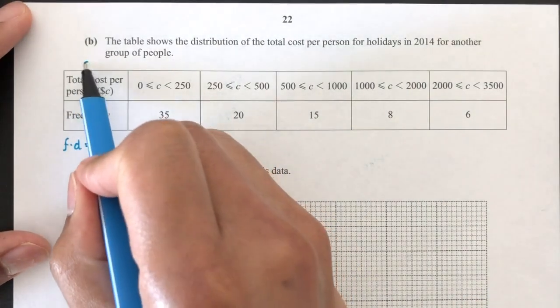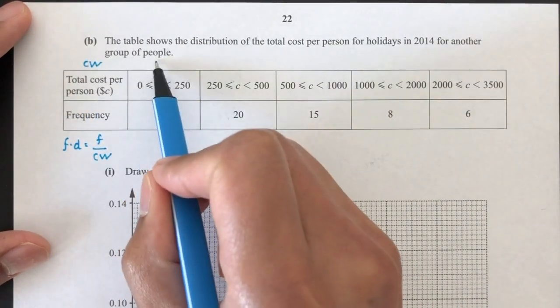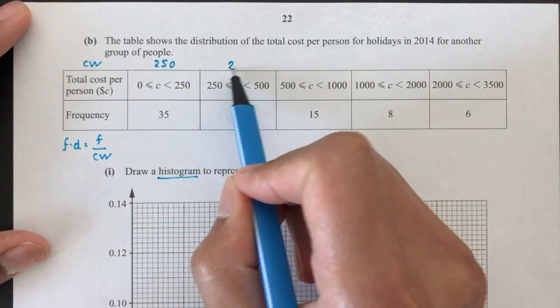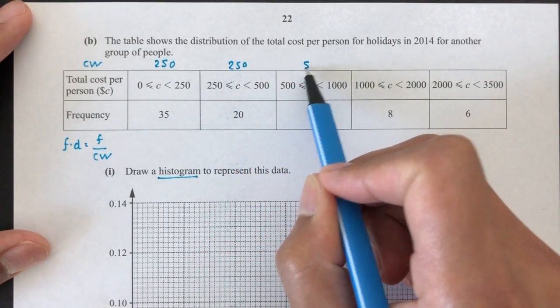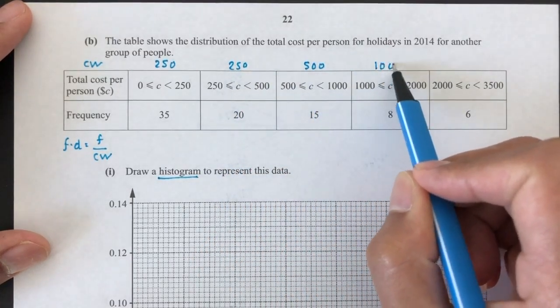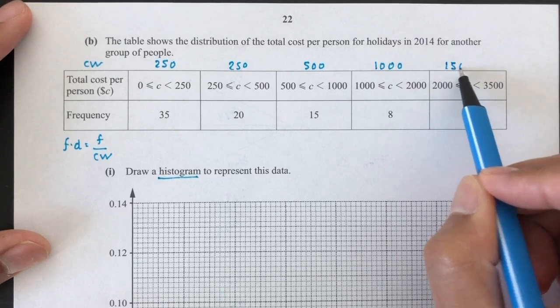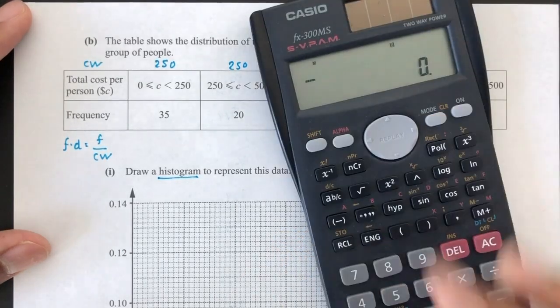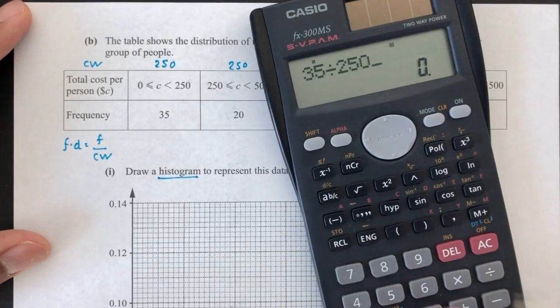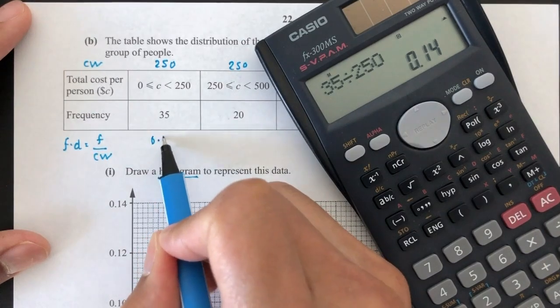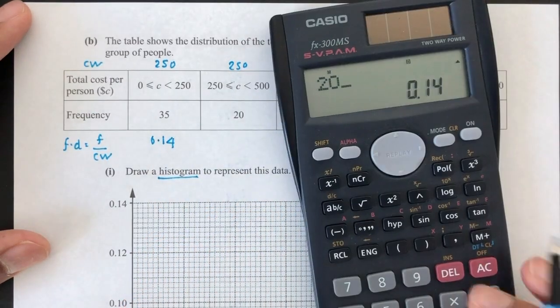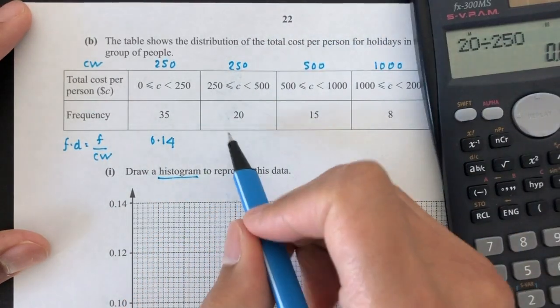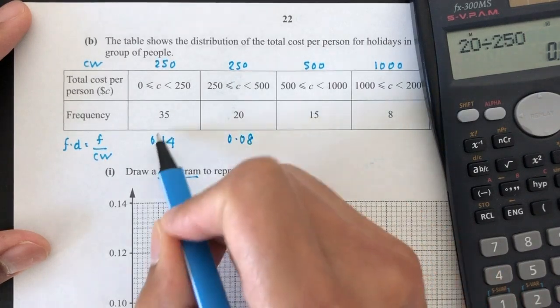So let's first find the class width. That will be this minus this. That will be 250. 250. This is 500, this is 1000, and this is 1500. So let's do one by one. FD is 35 divided by 250, that will be 0.14. 20 divided by 250, that is 0.08.